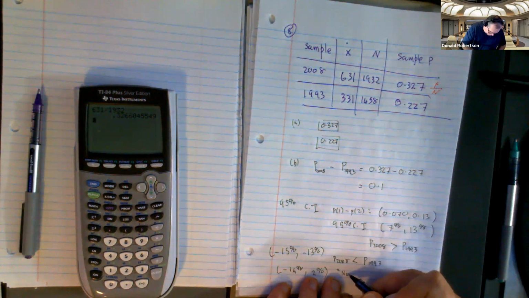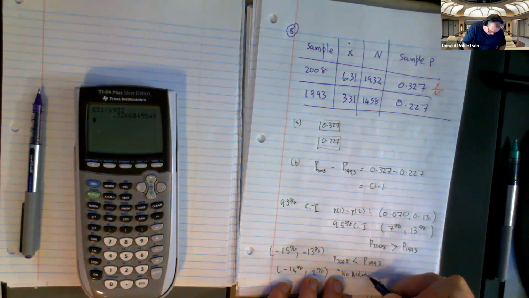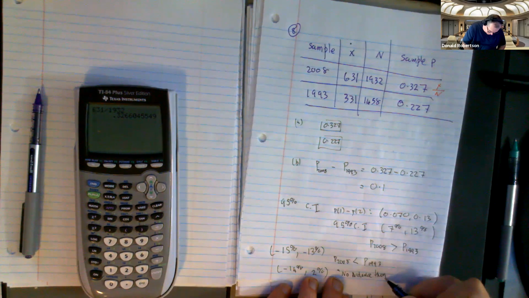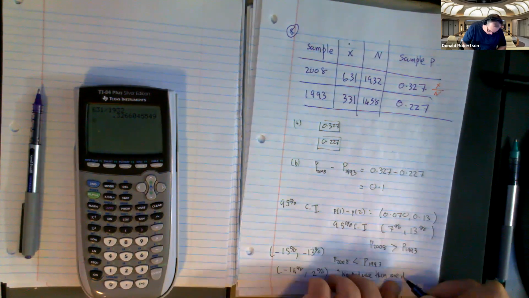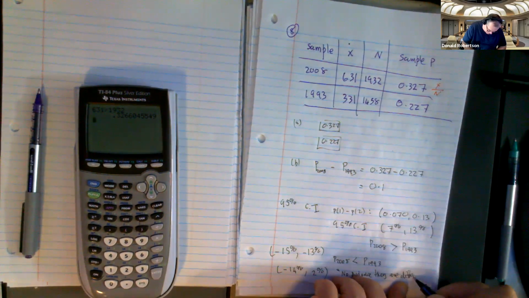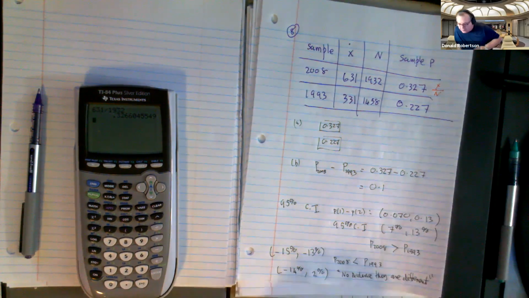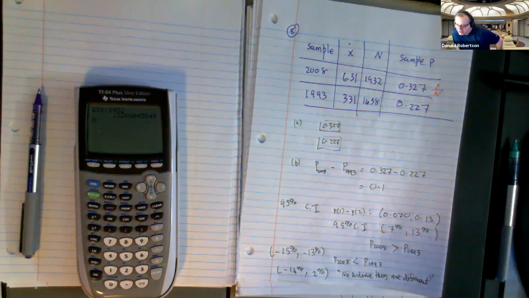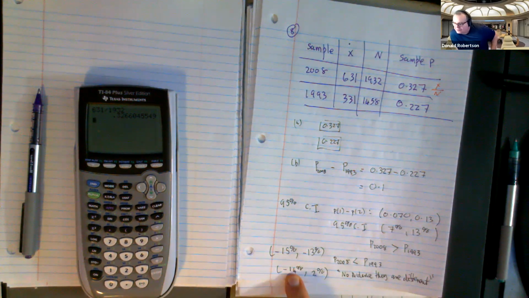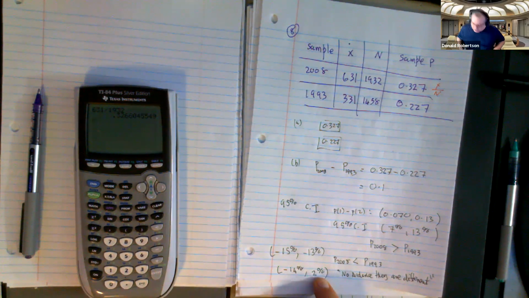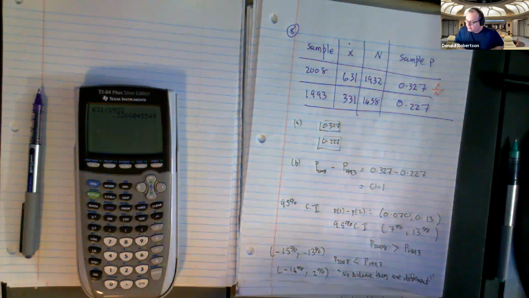There's no evidence they are different. We're not saying that we know for sure that they're the same. Aren't we just saying there's no evidence to show that they're different? Couldn't it be a negative number, in which case the first one is smaller than the second? Couldn't it be a positive number, in which case the other is true?